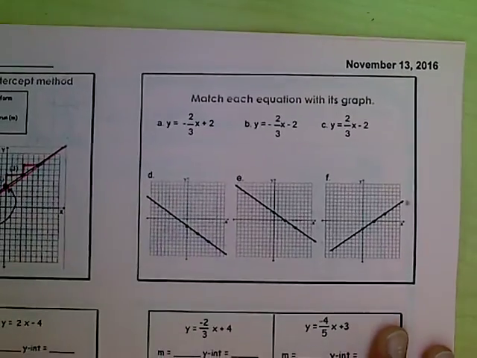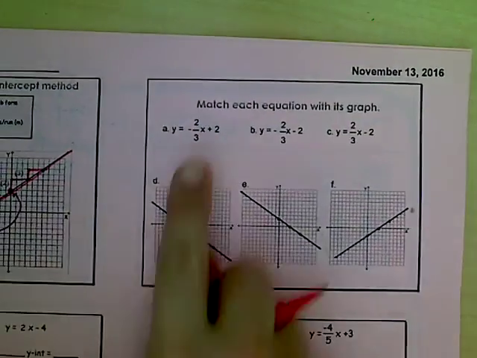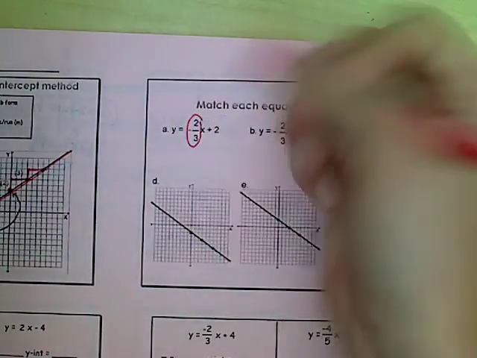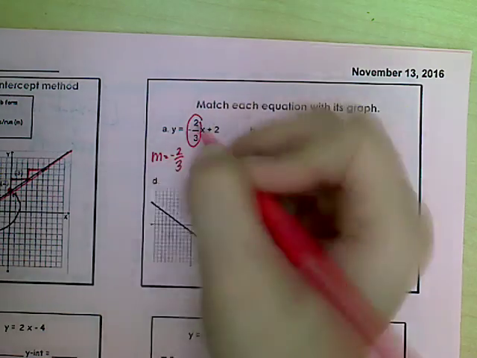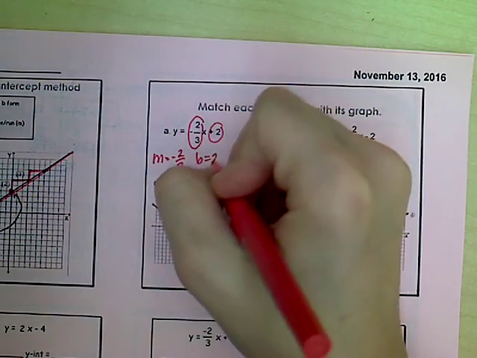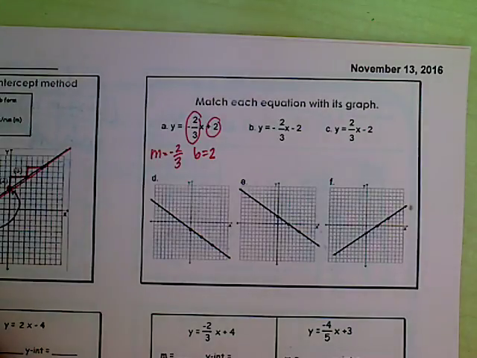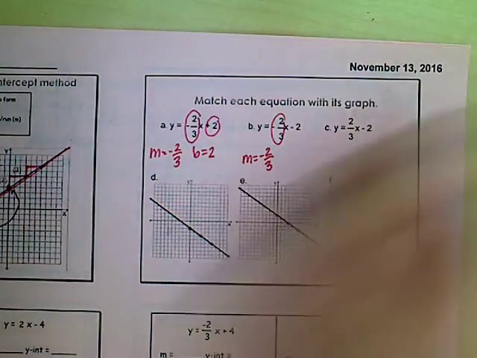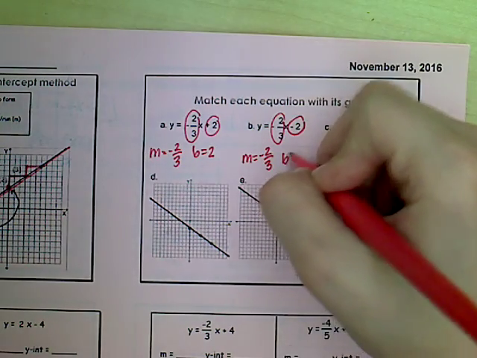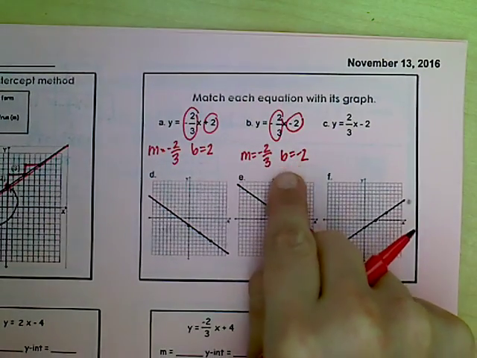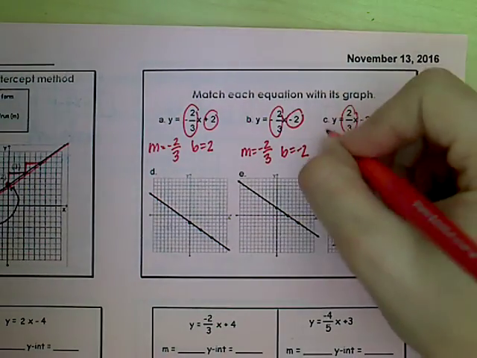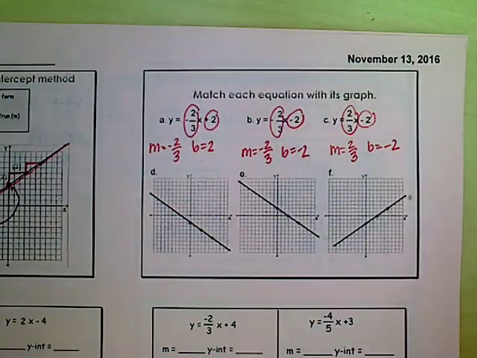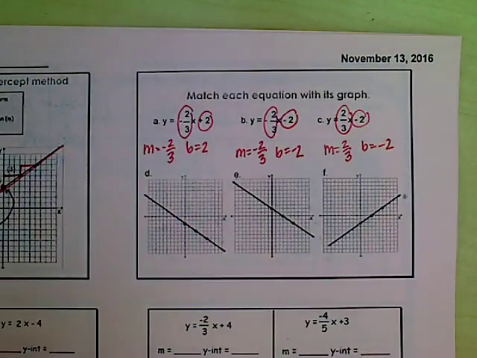So if I look, it says match each equation with its graph. Let's go through and find the slope and the y-intercept for each one first. So if I look at A, my slope is always that number with the x, so it's negative 2/3. My y-intercept is that number at the end there. So I have negative 2/3 and 2. When I look at this one, I have negative 2/3 again, but my y-intercept is now negative 2. So that's going to cross the y-axis at negative 2. And when we look at this last one, this one has a slope of 2/3, positive 2/3, and a y-intercept of negative 2. And now we just need to match these graphs.